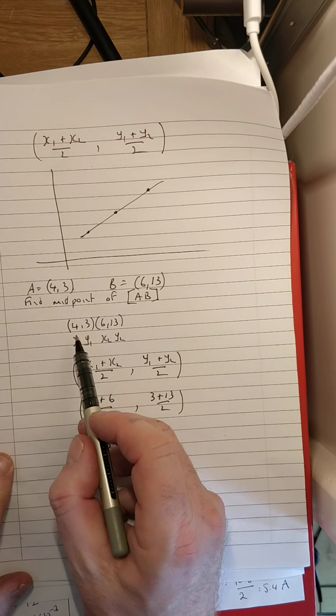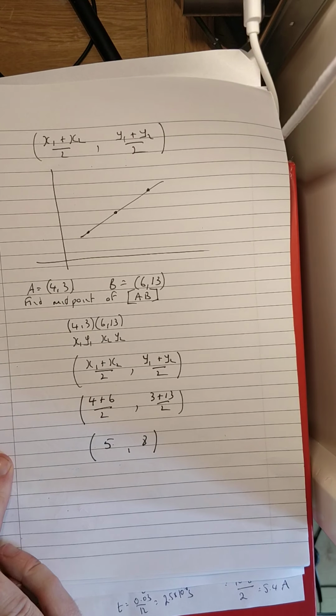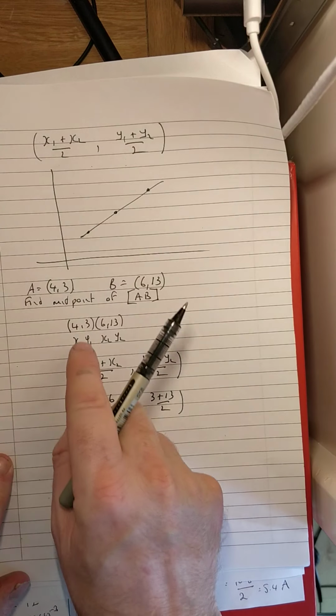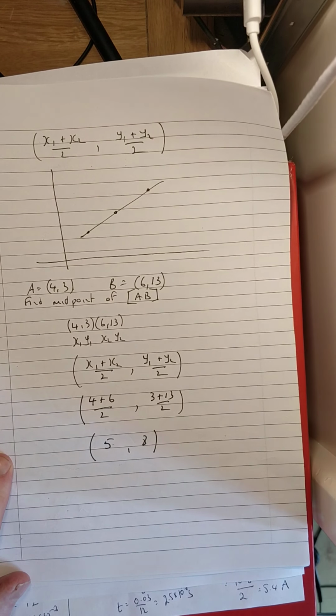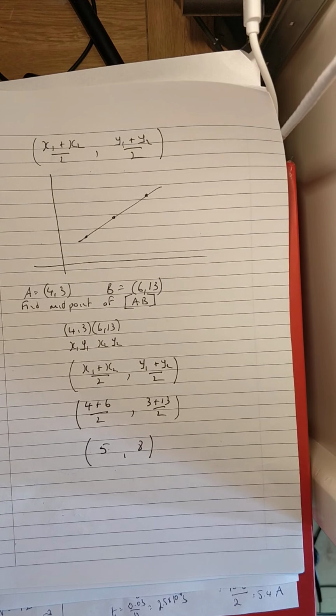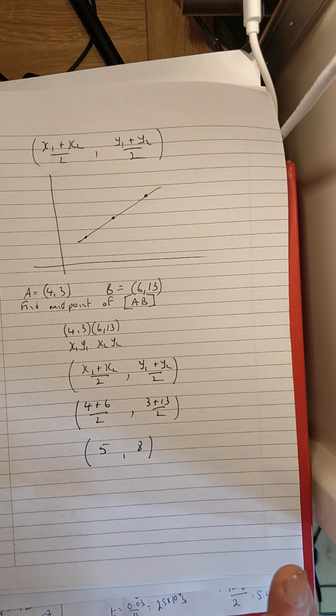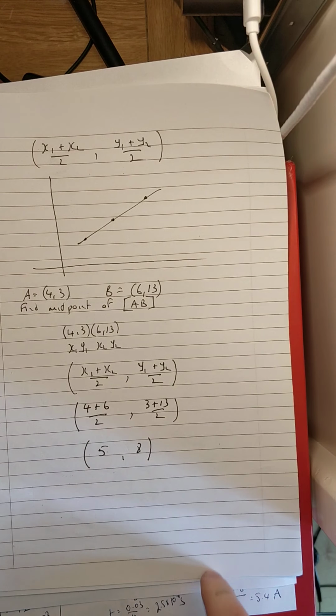Now, think about it. What's halfway between 4 and 6? 5. What's halfway between 3 and 13? 8. If you want to get halfway between 2 numbers and you're not sure, you add the 2 numbers and divide them by 2, which is the formula. That's all that's going on. That's the midpoint formula. Okay, and your answer is a couple.